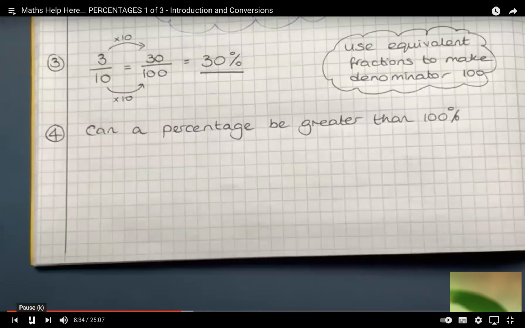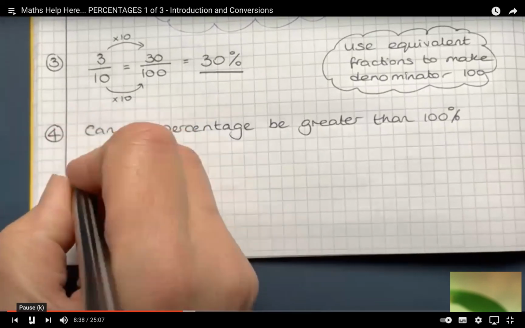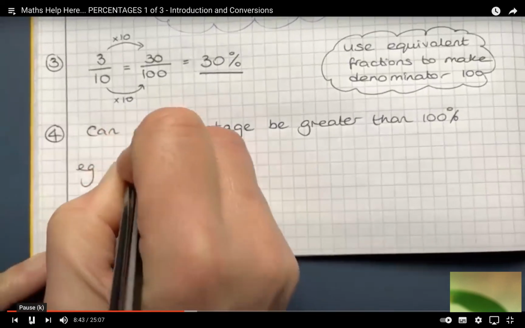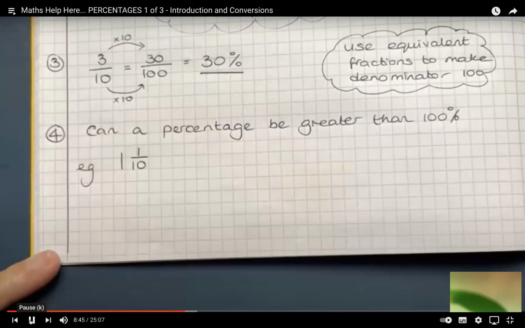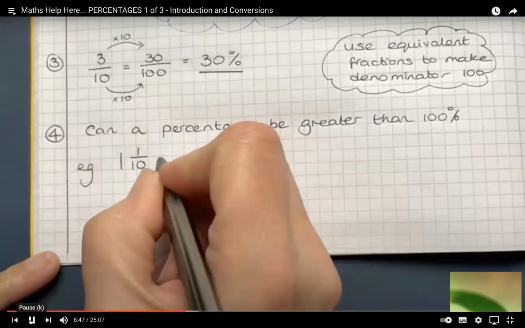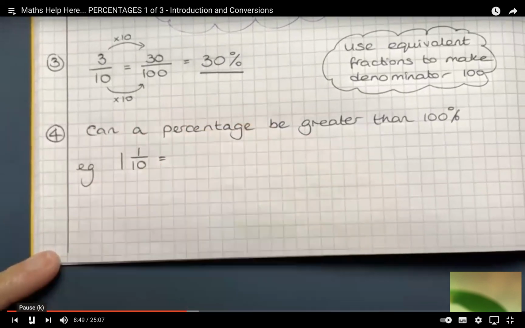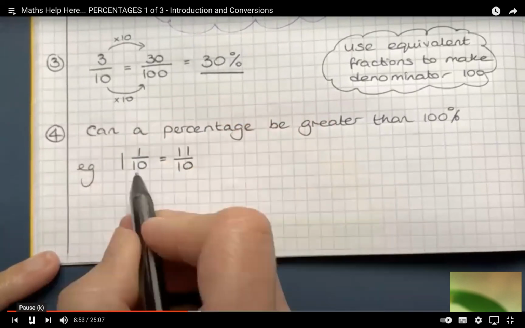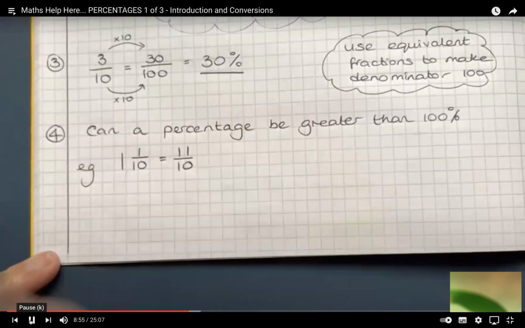Well, let's just think about fractions for a moment. Let's take an example of a mixed number fraction. I'm going to choose 1 and 1/10. I know that I can write my mixed number fraction as an improper fraction. That would be 11 over 10. 1 multiplied by 10 is 10 plus 1 gives me 11 over 10.